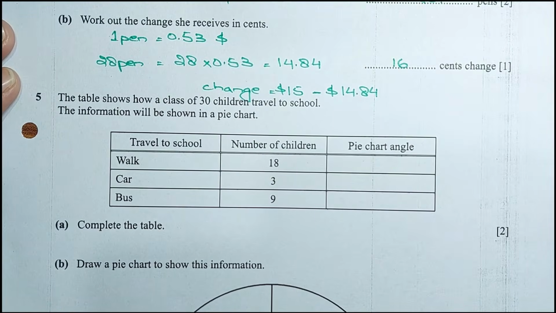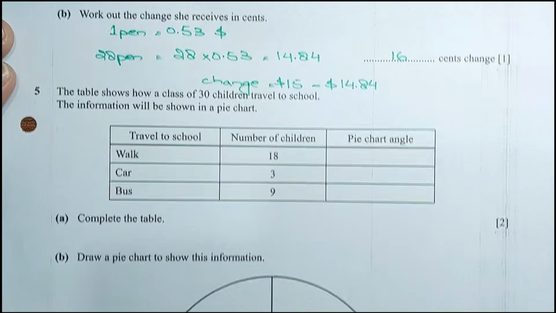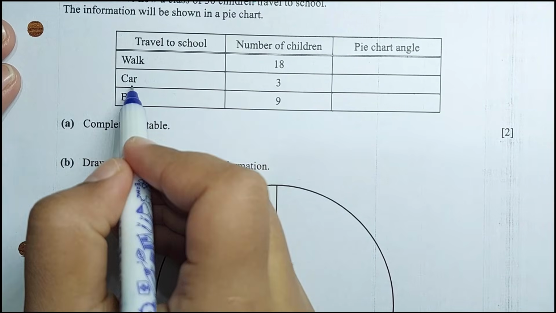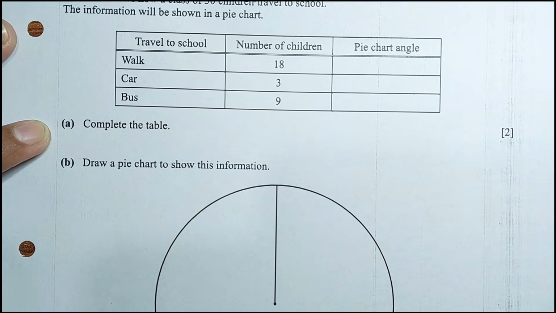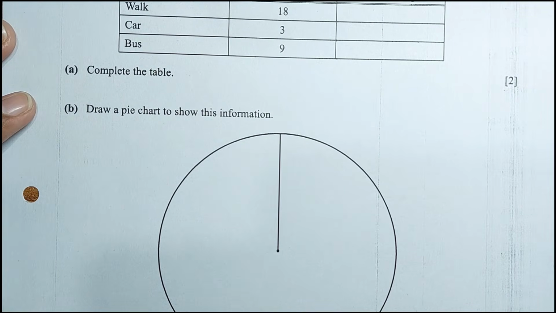Question number 5. The table shows how a class of 30 students travel to school. The information will be given in the pie chart: travel to school, number of students, and the pie chart angle. They walk, by car, or by bus. Part A, complete the table. And part B, draw a pie chart to show this information.